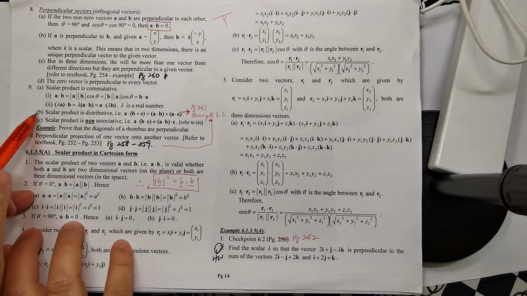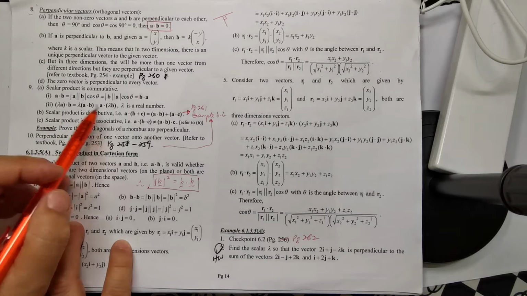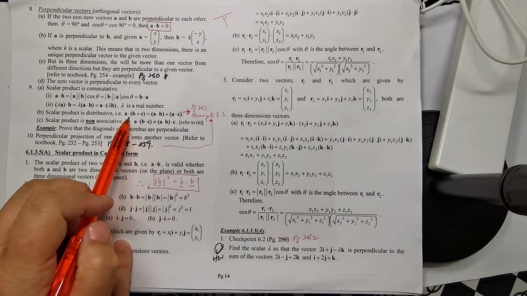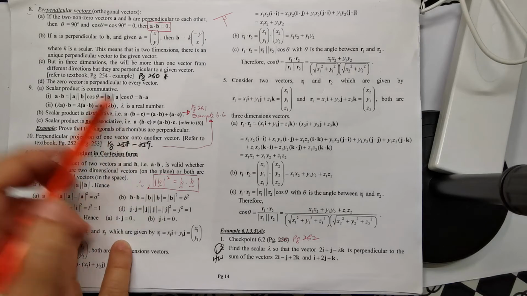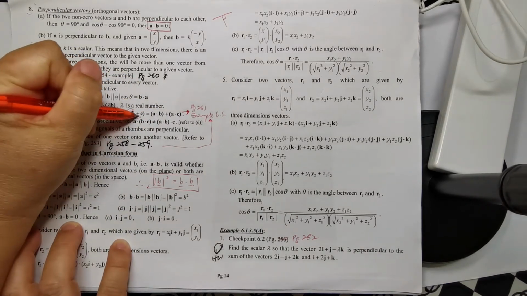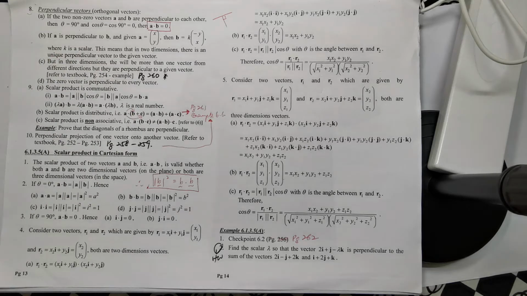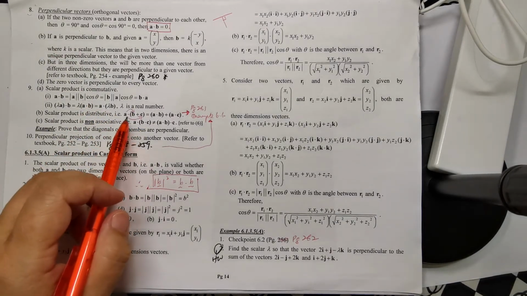All right, so the second property will be scalar product is distributive. Distributive means like this, A dot B plus C. Remember, B plus C is a new vector, so it can be like A vector dot vector. So it can become A dot B plus A dot C. So this is distributive.